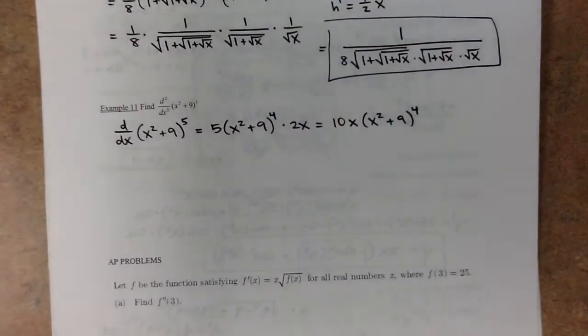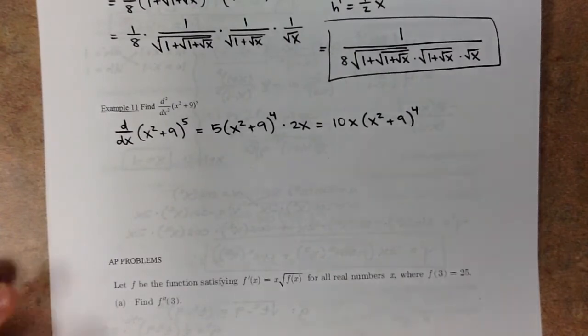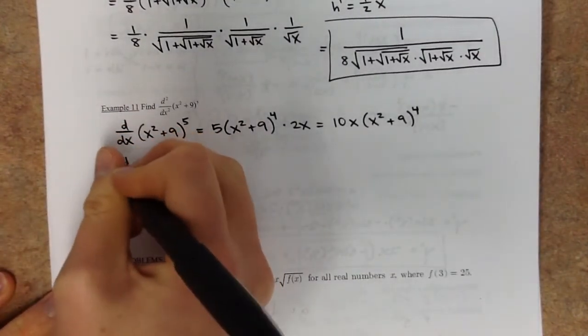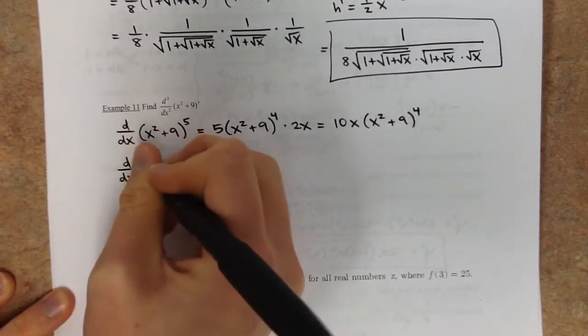I want to take the derivative of that. So it's going to be the second derivative. So now I'm taking the derivative of this.